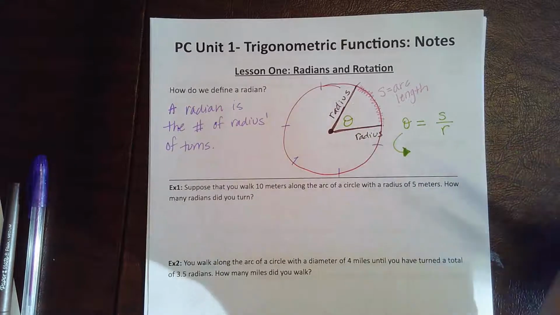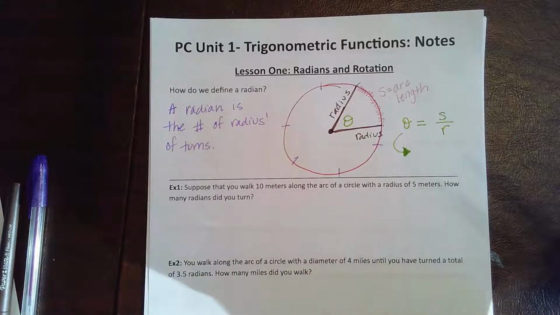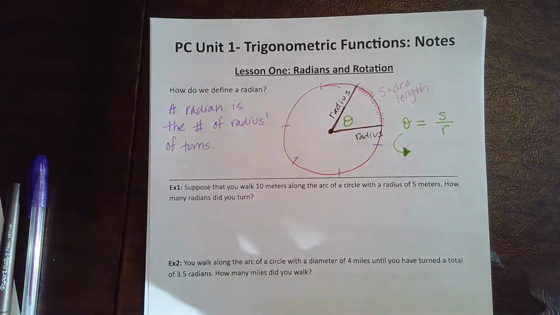And this measurement, like this angle, is measured in radians. The unit of measure we're finding here for the angle is radians. There are really only two things that we measure angles in, right? We measure them in degrees, and we measure them in radians.